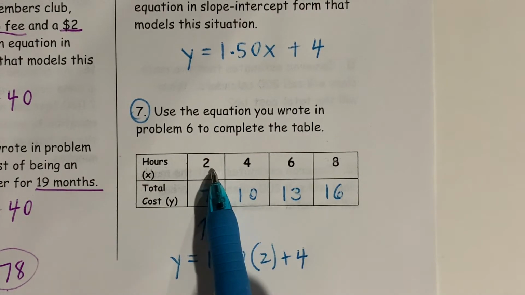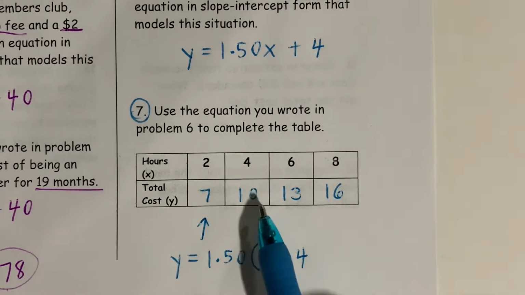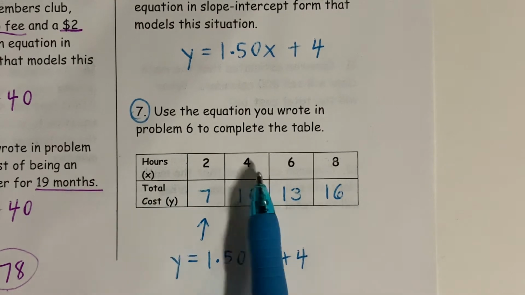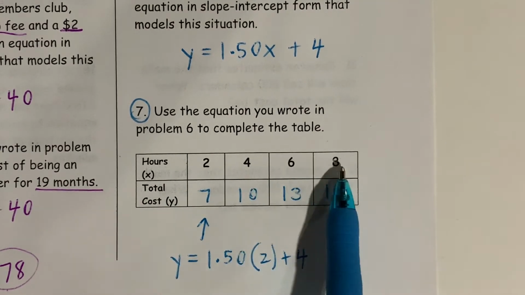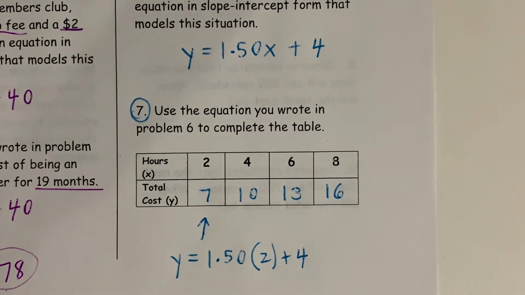So what this table is saying is I want to know how much I'll pay if I rent the bike for 2 hours. So I'm using the same equation, y equals 1.50x plus 4, and it's $1.50 times the number of hours, but now we know we're going to rent the bike for 2 hours. So I plugged in 2, I did $1.50 times 2, which is 3, 3 plus 4 is 7. And then I continued doing this for the other places in my table. Now for X, I was plugging in 4, 6, and 8 for my number of hours in order to finish my table.